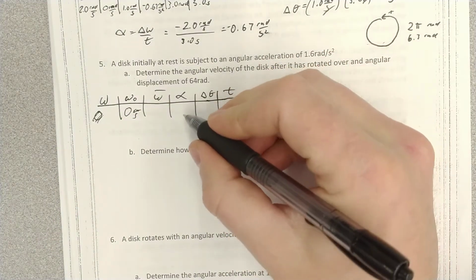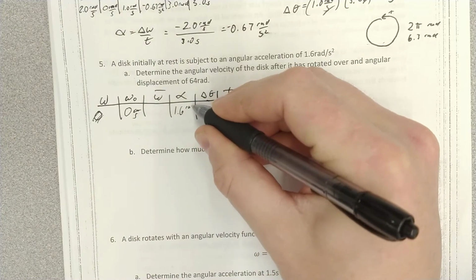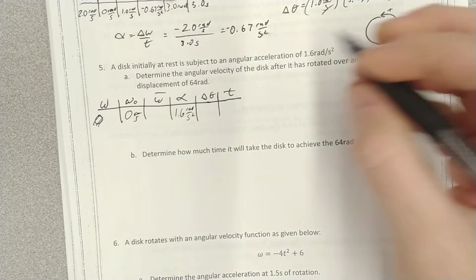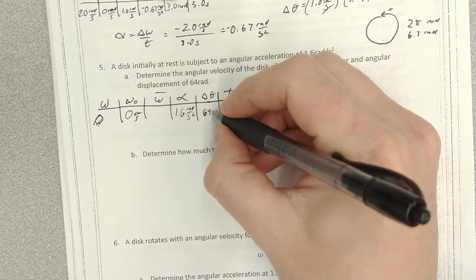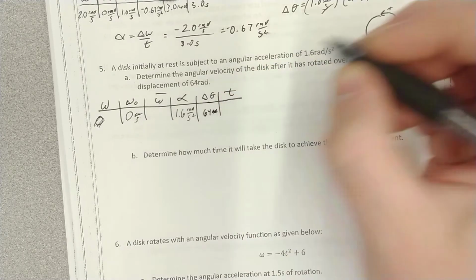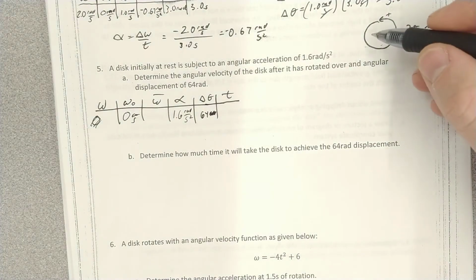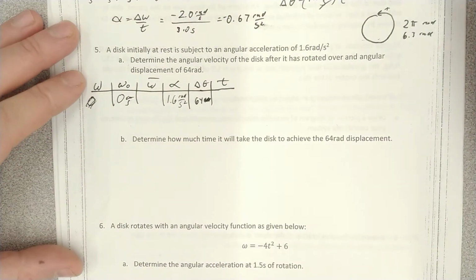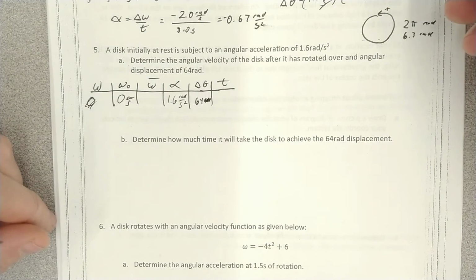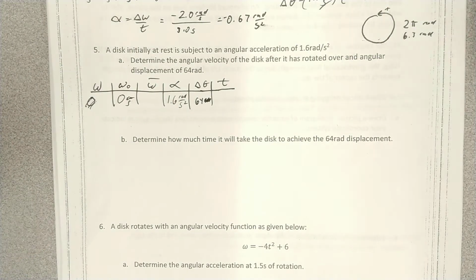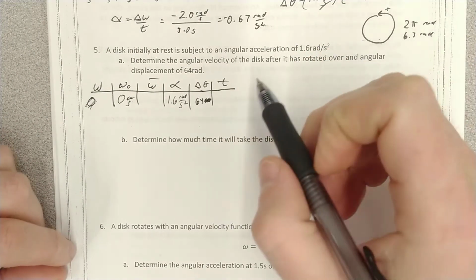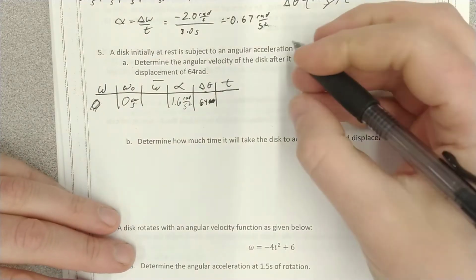All right, acceleration 1.6 radians per second squared, 64 radians. So it's about 10 rotations or so. If it's 6.3 radians per rotation, it's about 10 cycles, 10 turns. I can't visualize that acceleration. I think it's kind of slow, but I don't know. We'll see. We want to find omega final.